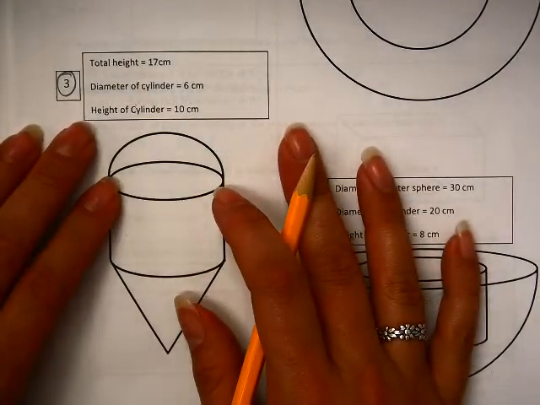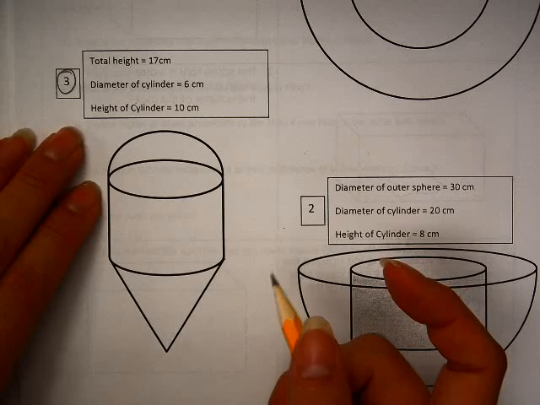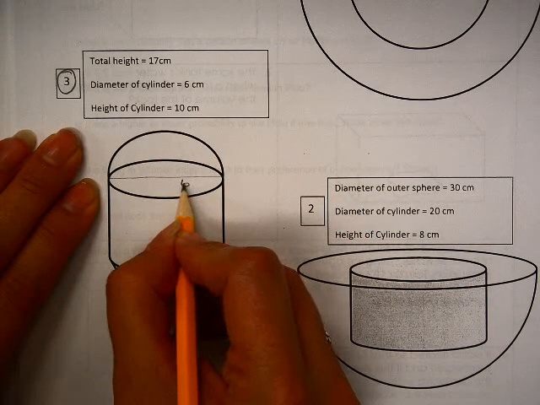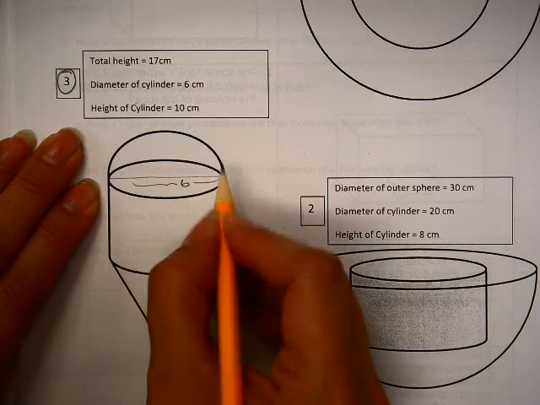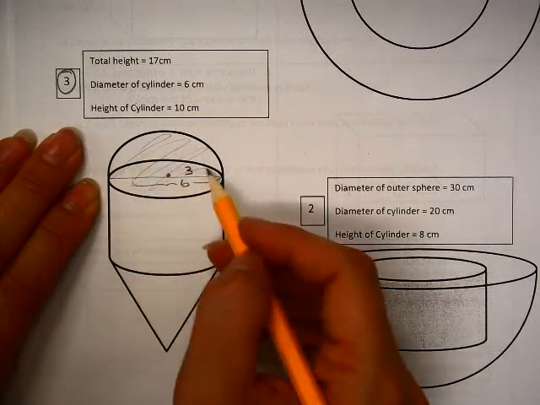All right, this is a question that's pretty similar to your quiz, and some of you have nailed it, and some of you are still struggling with it, so we'll go ahead and look at it. We know that the diameter of the cylinder is 6, so that means that the radius is 3. That's important because this is a hemisphere up here.